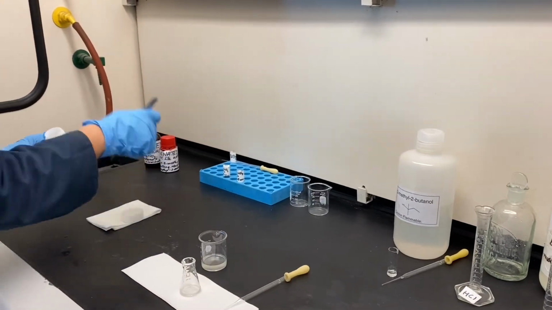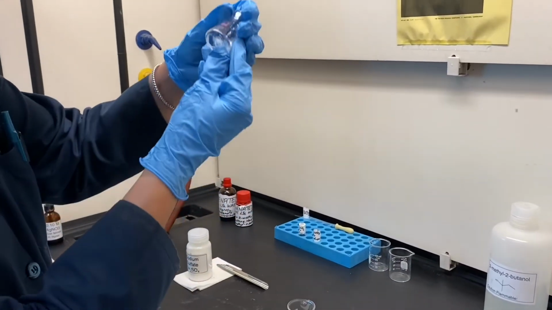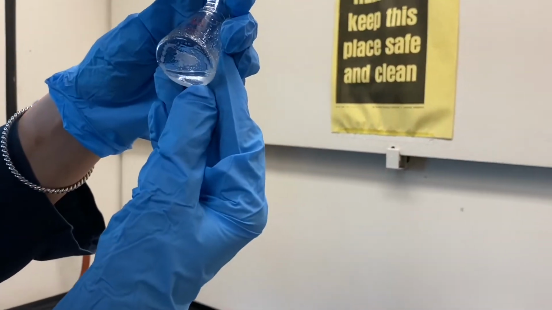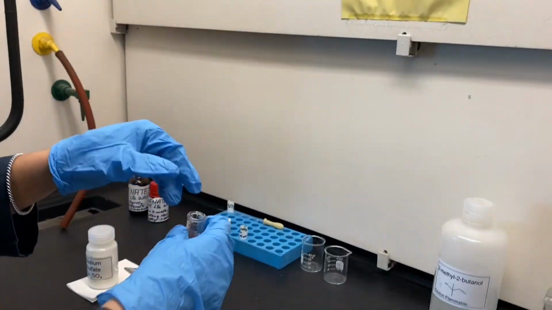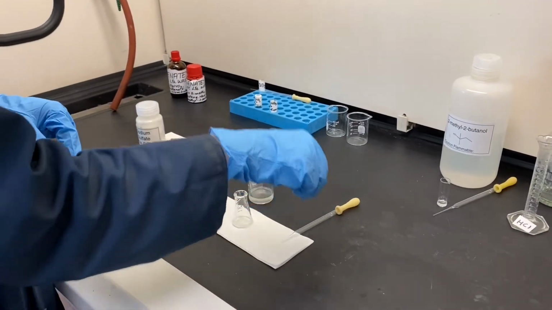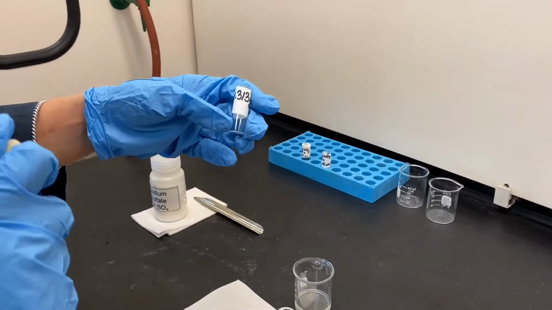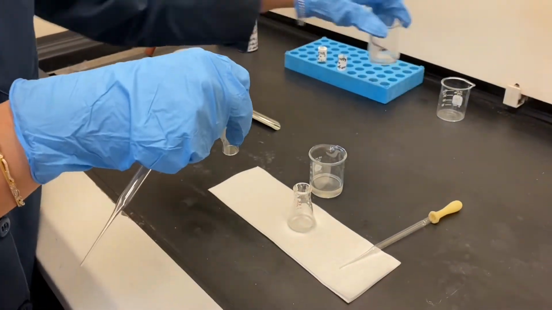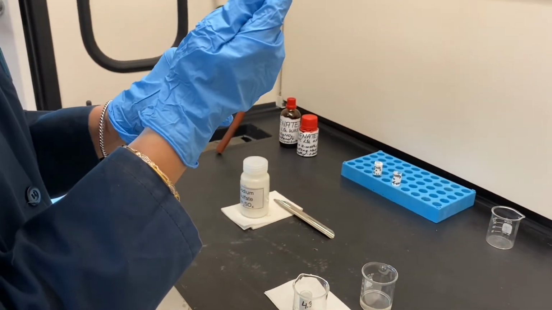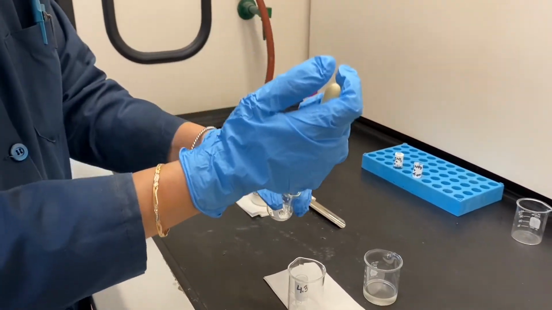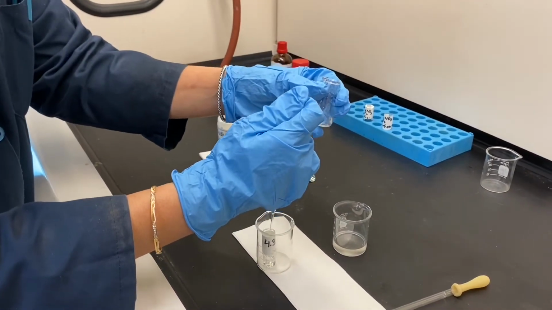I will add anhydrous sodium sulfate to absorb the leftover water. I have let this sit and dry for almost 5 minutes now, and I added just until some sodium sulfate particles remained free flowing like sand. So here I am taking a clean pipette and a pre-weighed clean empty shell vial. I will transfer the dry organic liquid layer to this pre-weighed vial. Make sure to leave the solid sodium sulfate behind.